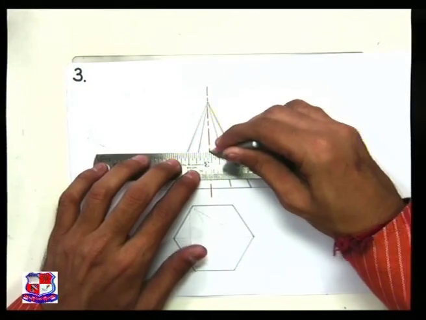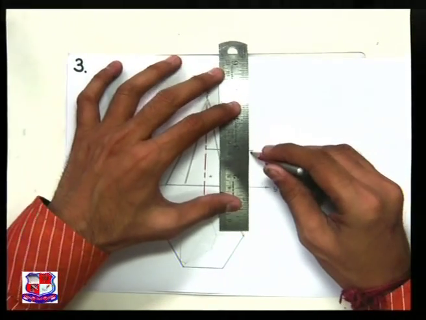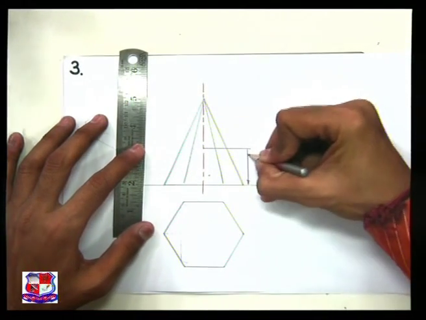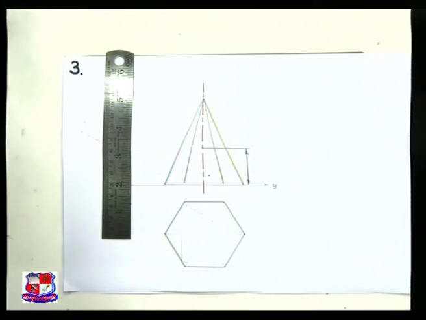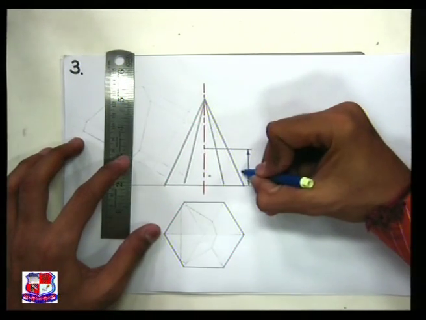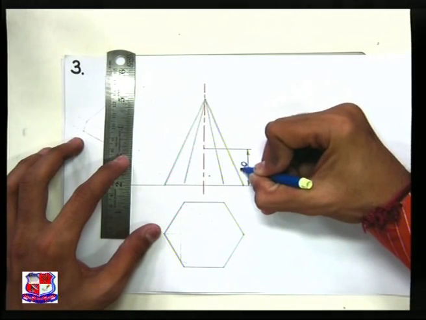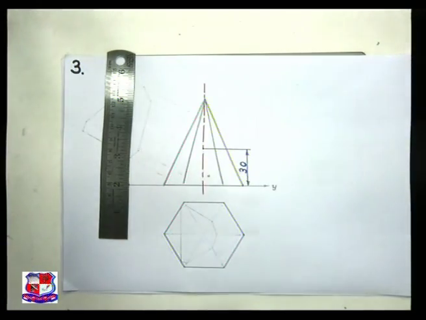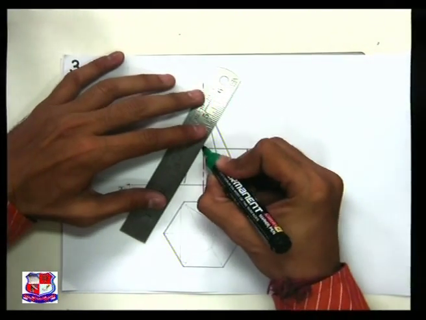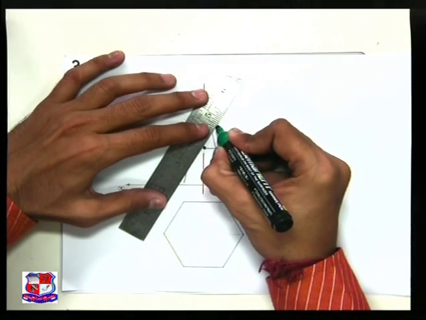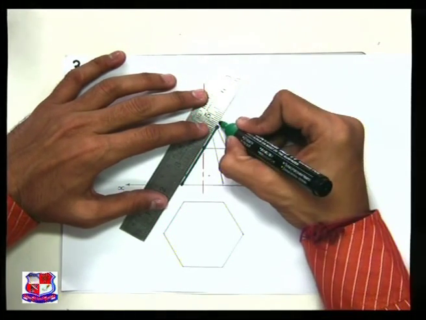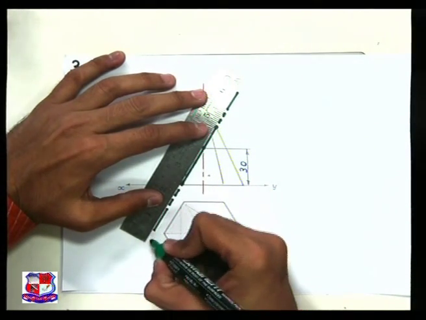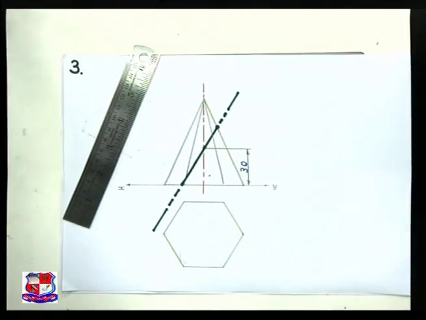Now it is given that a cutting plane is at a distance of 30 mm from base, so mark a point on the axis at a distance of 30 mm from XY line. So this distance is 30 mm, you can see here. So at a height of 30 mm from base, mark a point, and from that point draw a cutting plane line like this. This is the cutting portion. Two long edges, one small edge, two long edges, sorry, one long edge and two small edges. This is the cutting plane line.